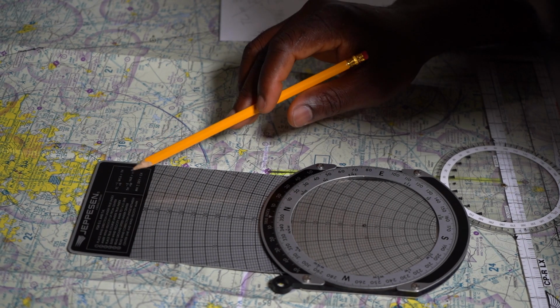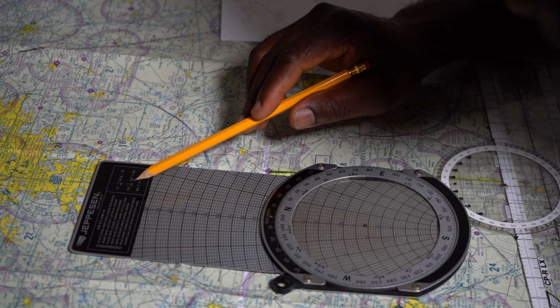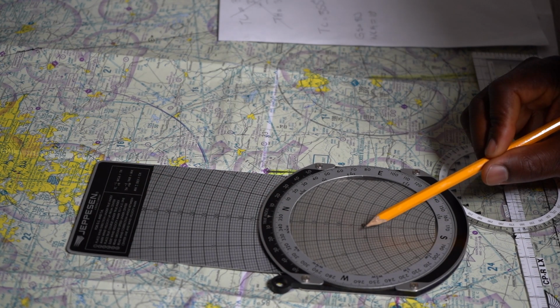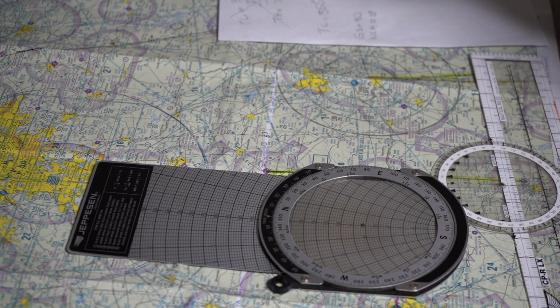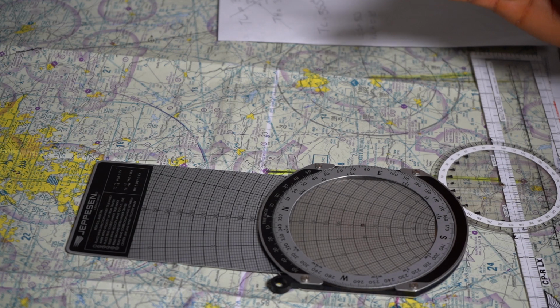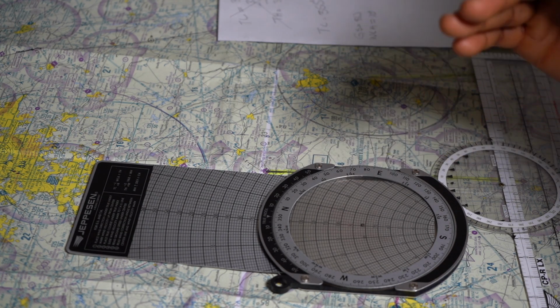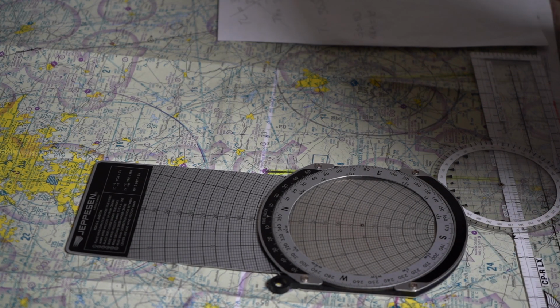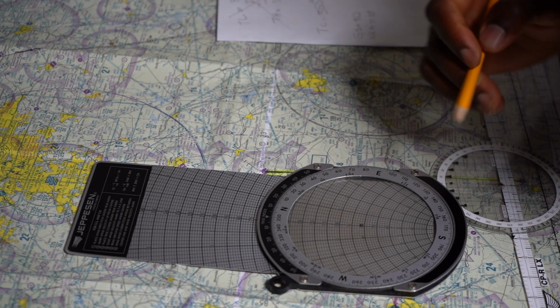True heading here says your true heading, TH, equals your true course plus or minus wind correction angle. If your mark ended up to the left, you have to subtract, meaning the wind is coming from the left of your course. If it is right, you have to add, meaning the wind is right of your course. All of this is to help you keep your ground track. So in this case, we are 10 degrees left.